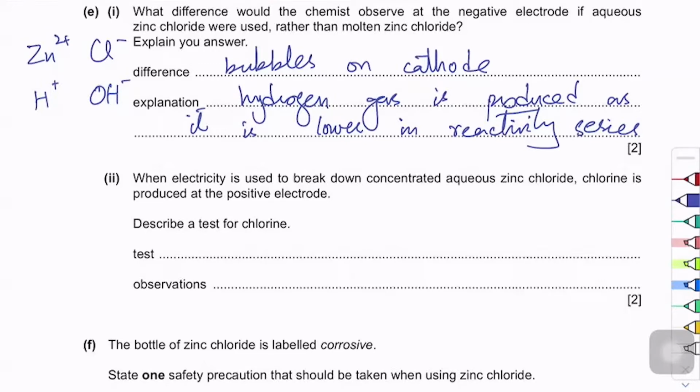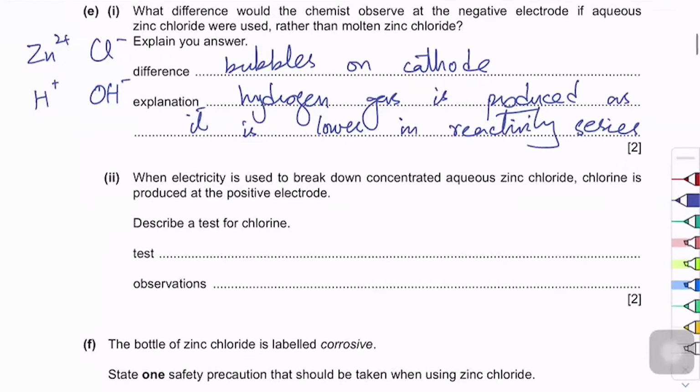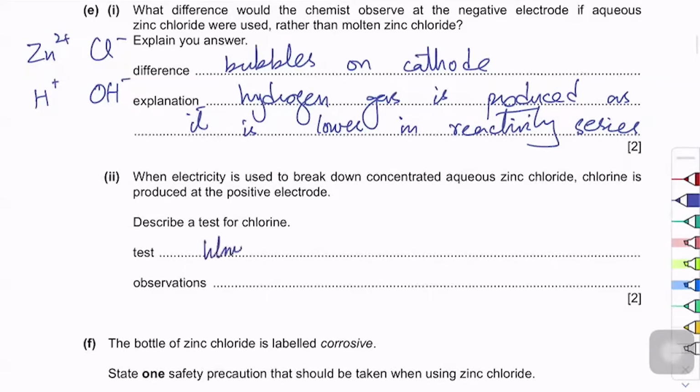When electricity is used to break down concentrated aqueous zinc chloride, chlorine is produced. Describe a test for chlorine. Now we know that chlorine is an acidic gas, and not just that, it is also a bleaching agent. So we can take a litmus paper, and it's better to use a blue litmus paper so we see it going red, but it doesn't matter because it's going to bleach anyway. So we take litmus paper and it is bleached. Okay.